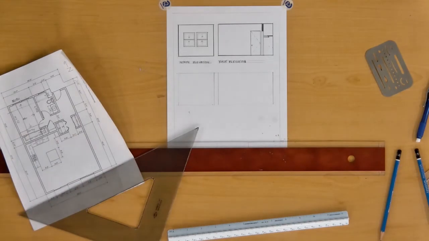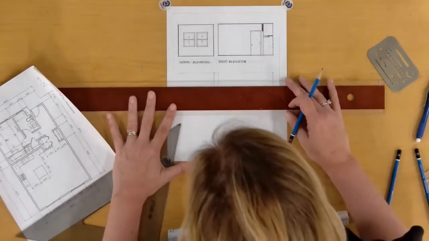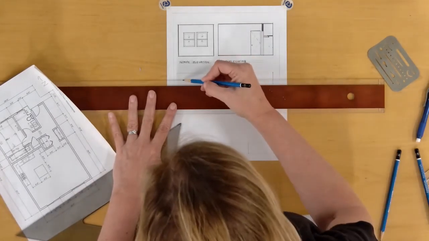Pardon me, let me get rid of that. Don't know what made that window come up. So at 7 feet, I am going to put in header.